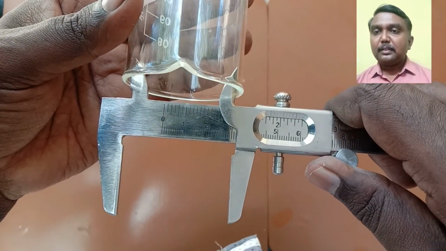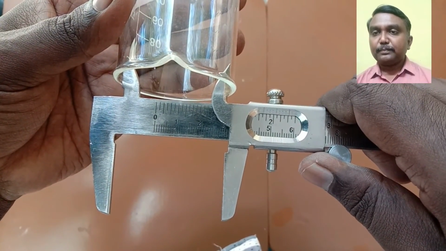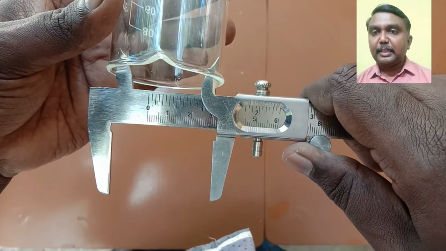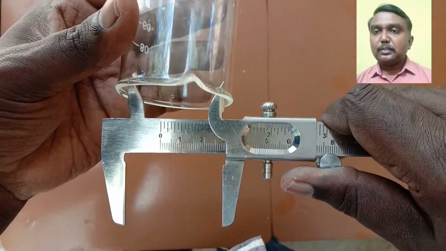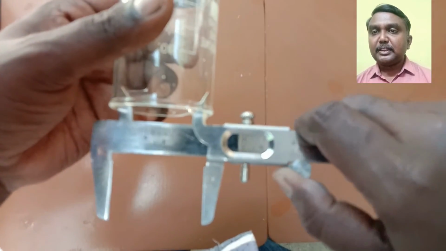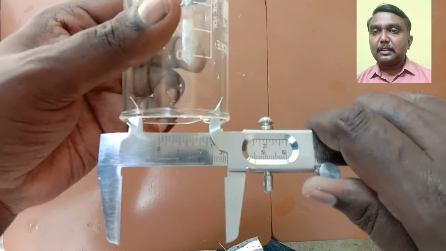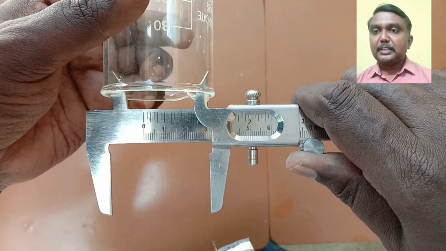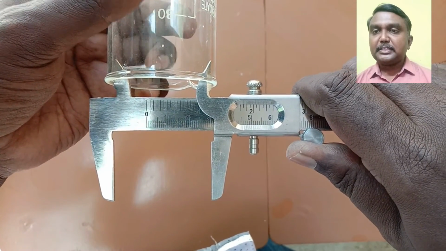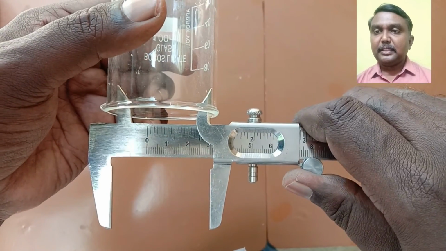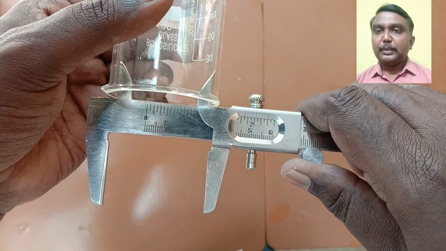kept in the position like this one. The similar method should be followed to measure the inner diameter. The upper part of these two jaws is used to measure the inner diameter of the hollow sphere. So we can measure the value of MSR and VSC. Then finally we will find the value of the diameter from the measured values.